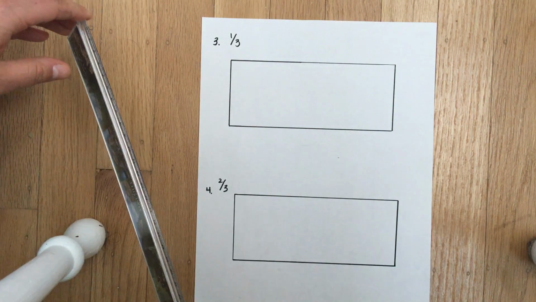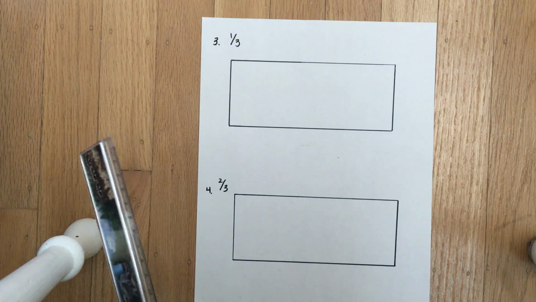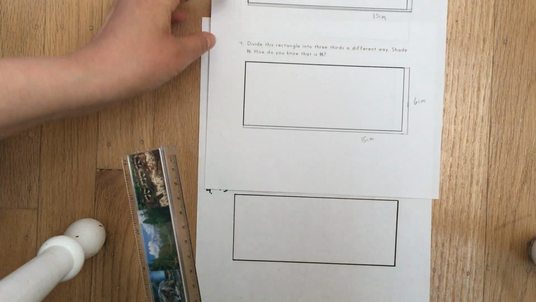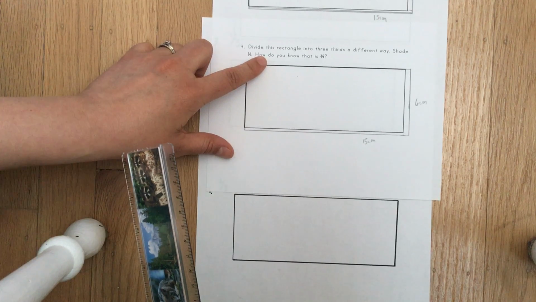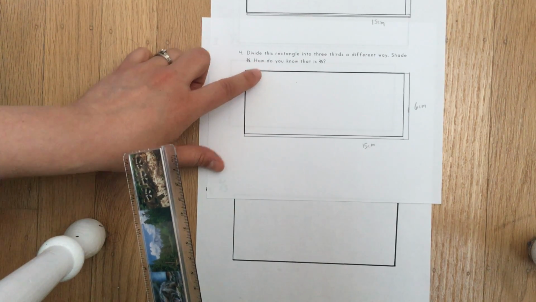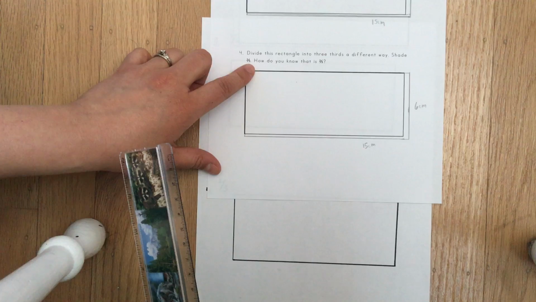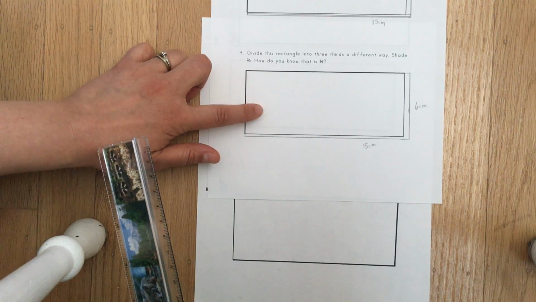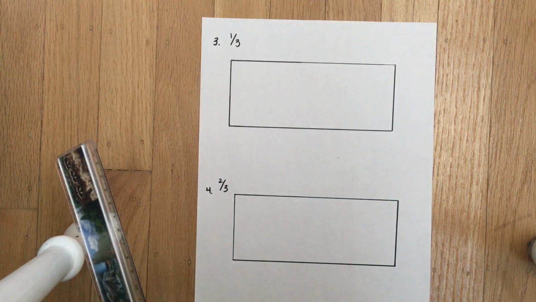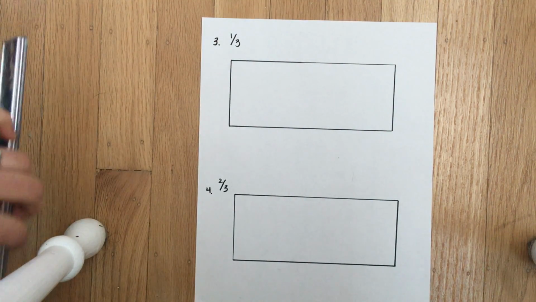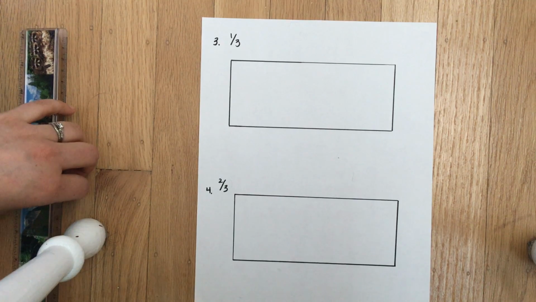So I'm going to go over number 4. Now number 4 said, divide this rectangle into thirds a different way. Shade 2/3, and how do you know that it's 2/3? So make sure you've tried this on your own first before I go over it. All right, so thinking about this one. Separating the rectangle into thirds.